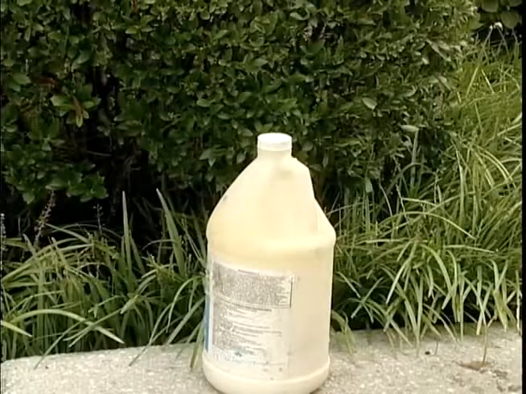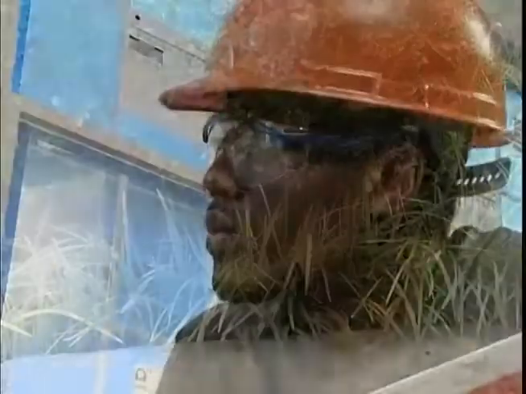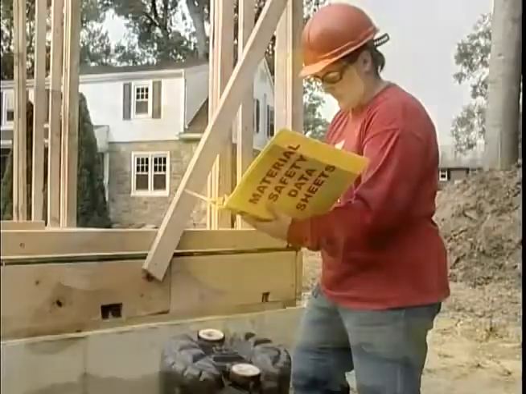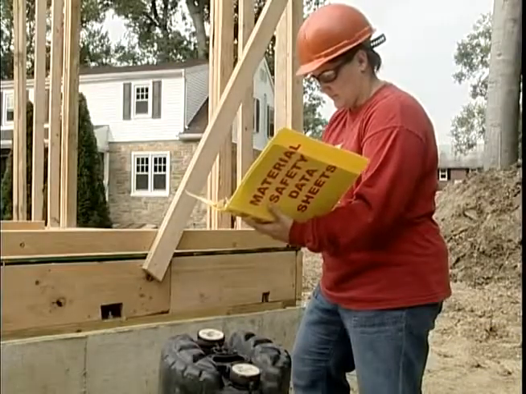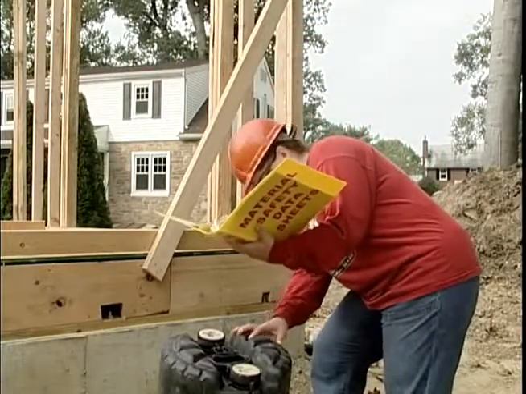So how can we work with hazardous chemicals safely? How should we handle and store them? What personal protective equipment should we use? And what should we do in an emergency? For years, Material Safety Data Sheets, MSDSs, provided us with the answers to these questions.